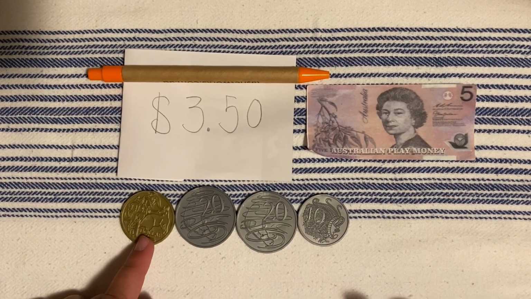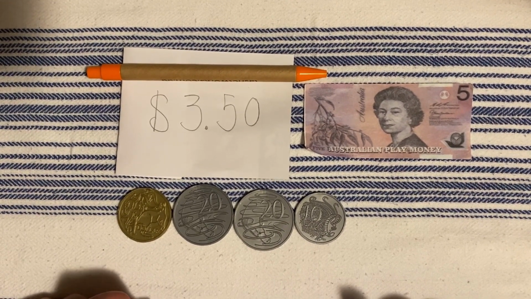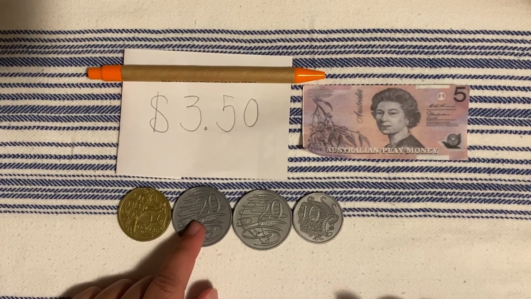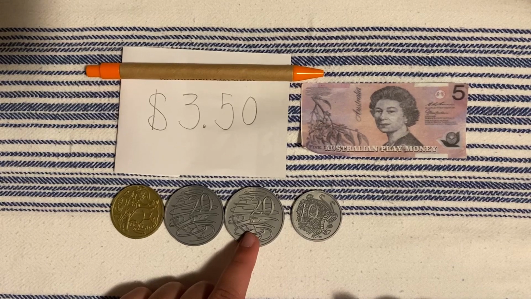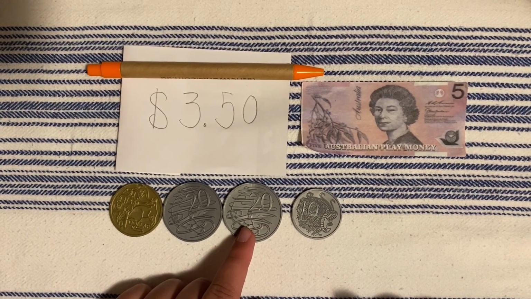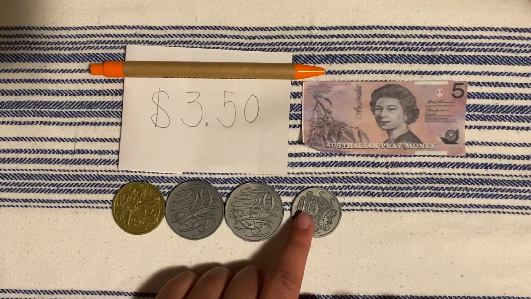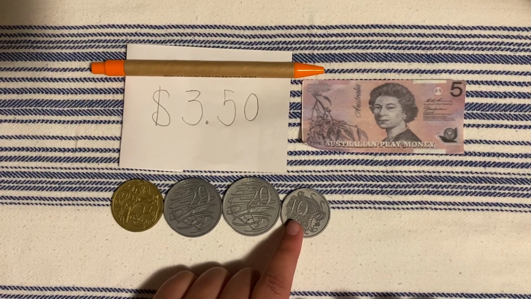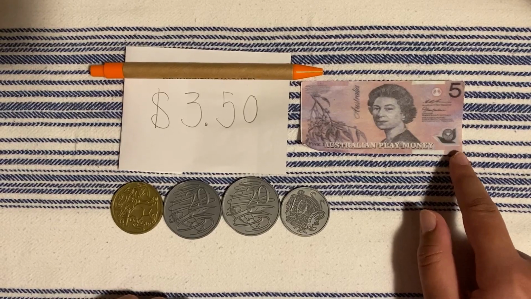$3.50 plus $1 equals $4.50. $4.50 plus 20 cents equals $4.70. $4.70 plus another 20 cents equals $4.90. And $4.90 plus 10 cents equals $5, which is the amount I paid to the shopkeeper.